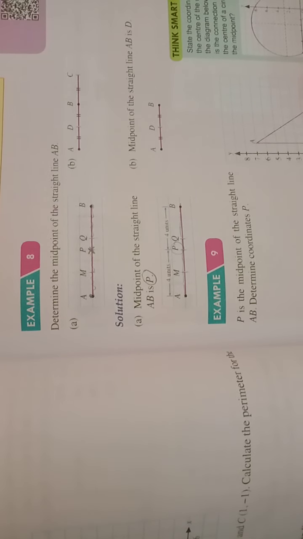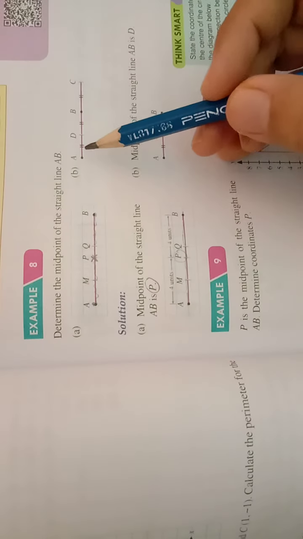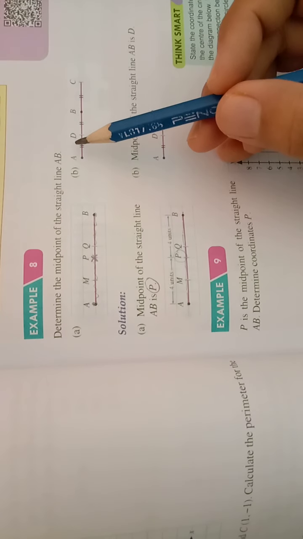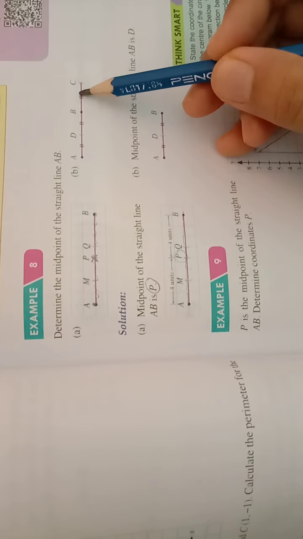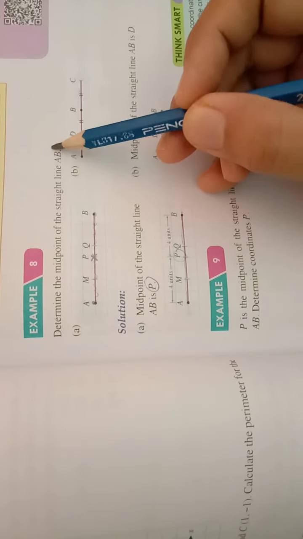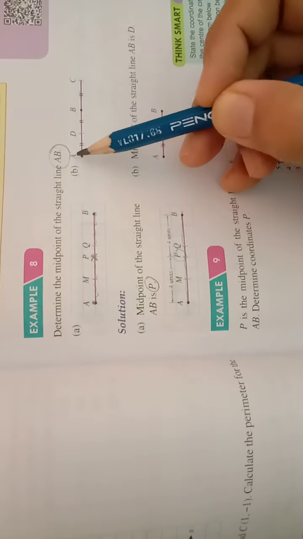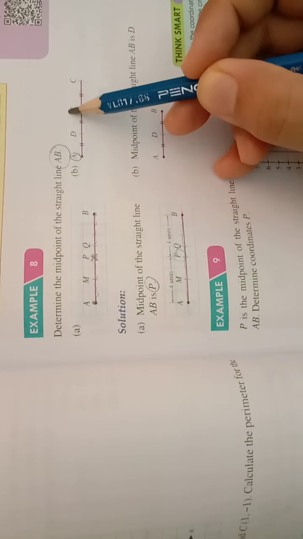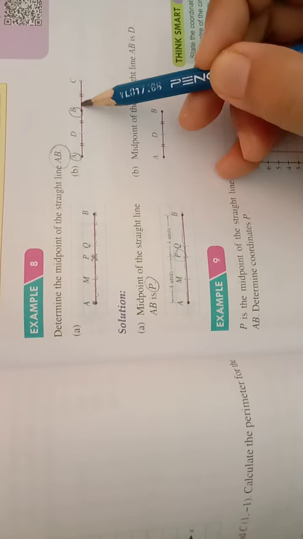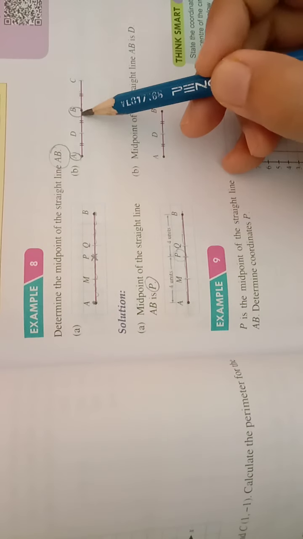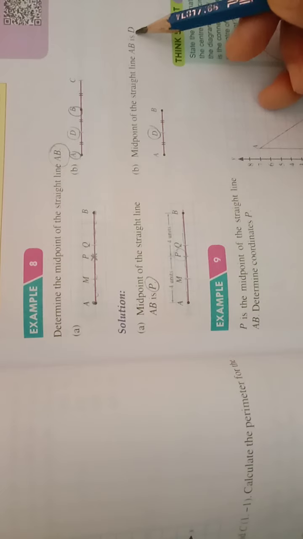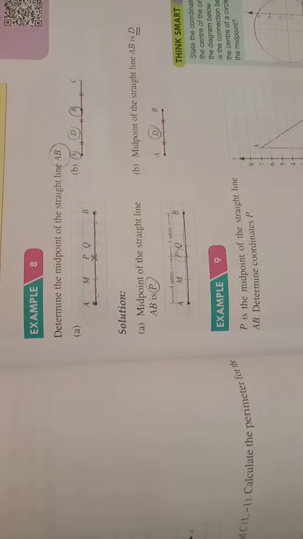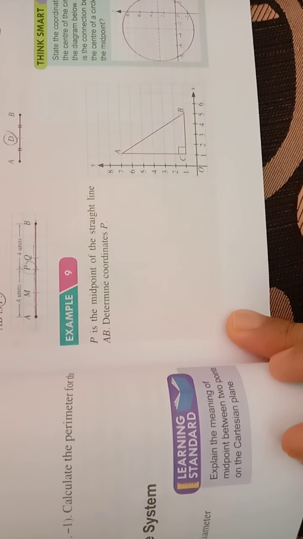Okay, now we look at question B. Be careful, students. For question B, we do not need to measure from point A to C. We look at the question. The question is A to B. So this is point A, this is point B. So we can see clearly the middle point of these points is D. That's why the answer is D. Okay, understand?